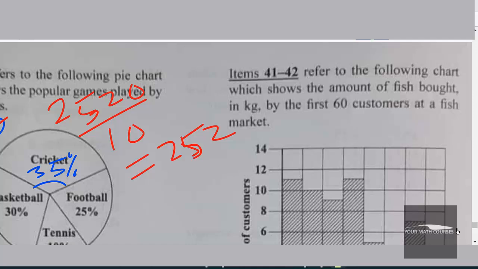Items 41 to 42 refer to the following chart which shows the amount of fish bought in kg by the first 60 customers at the fish market. So we can see the diagram.